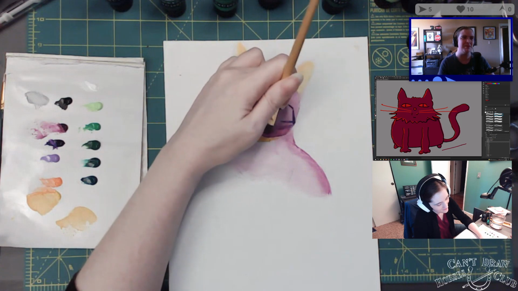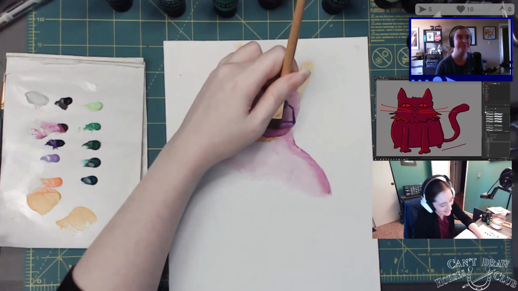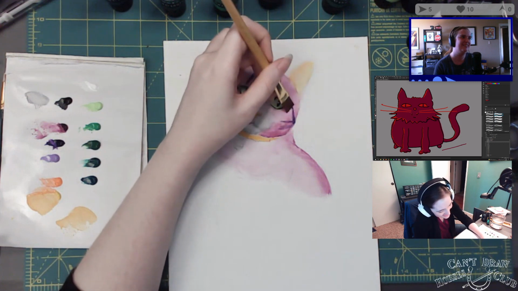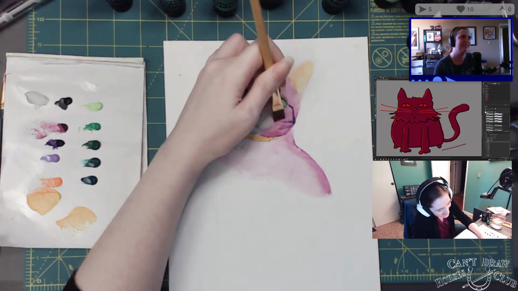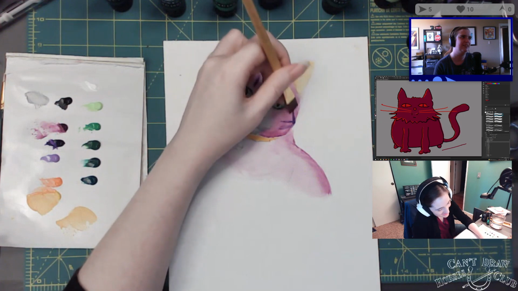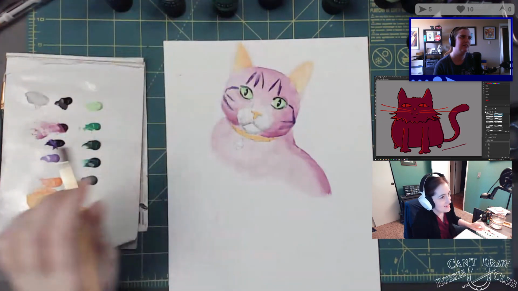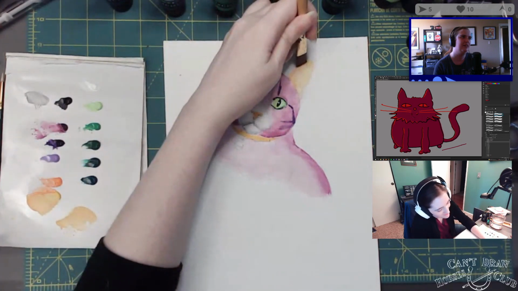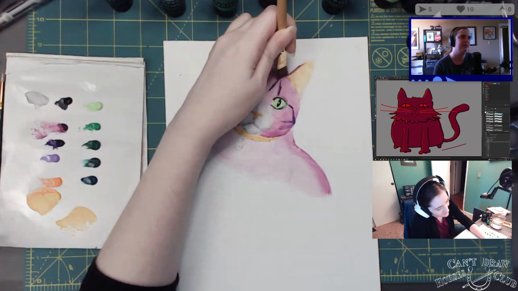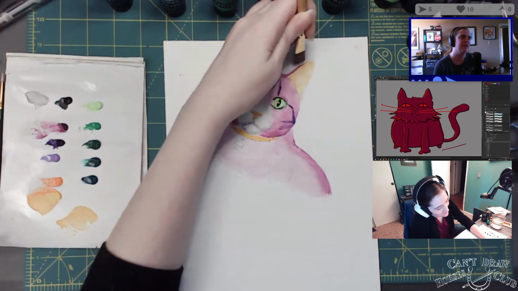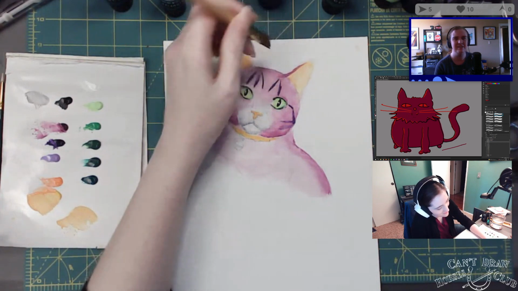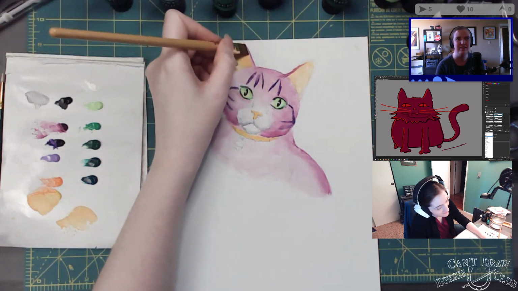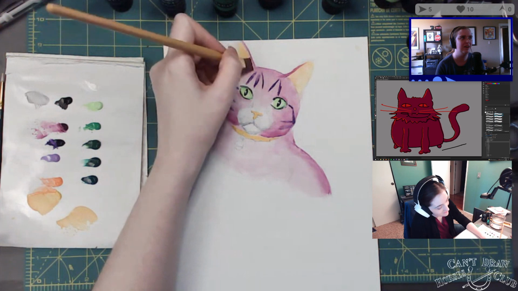I feel like the knife has to be in the cat's mouth. Okay. Little tiny cutlass. Make that visible. There we go.